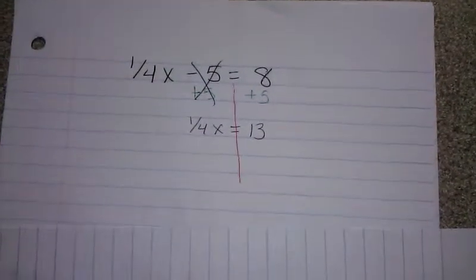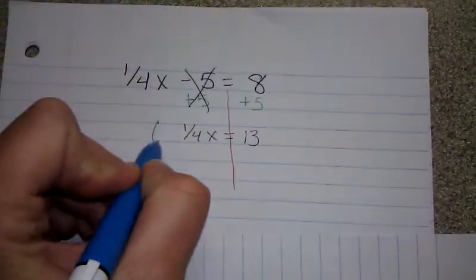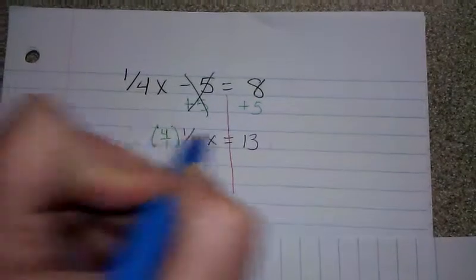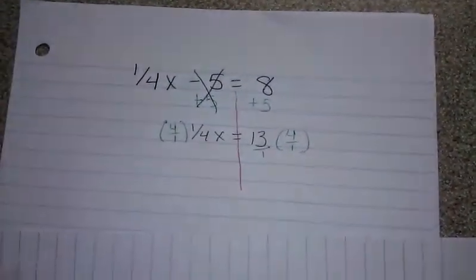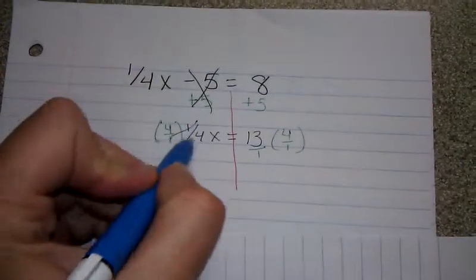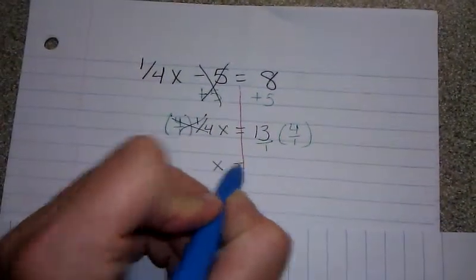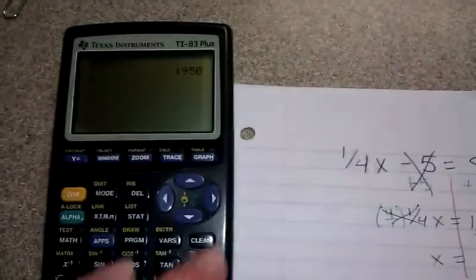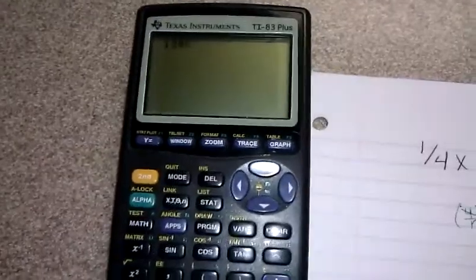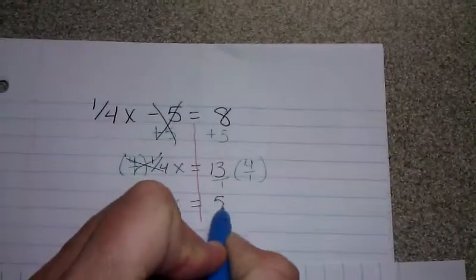Well, when you have a fraction like this, you multiply it by the reciprocal, and you do that to both sides. This is over 1. These cancel, and I get x equals 13 times 4. Well, let's see your paper. 13 times 4. Get 52. X equals 52.